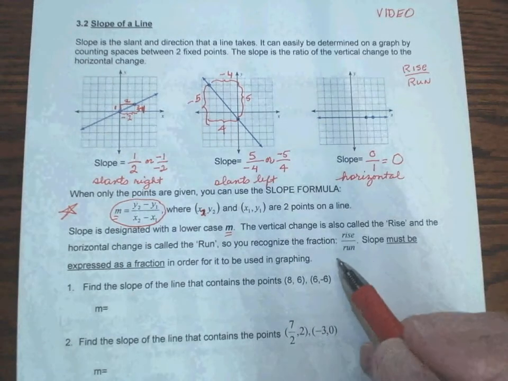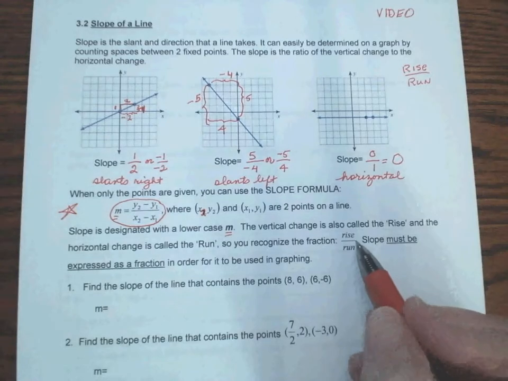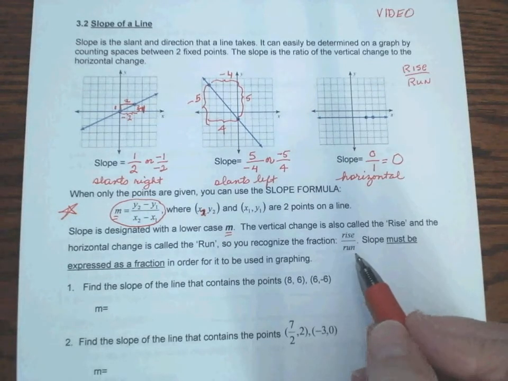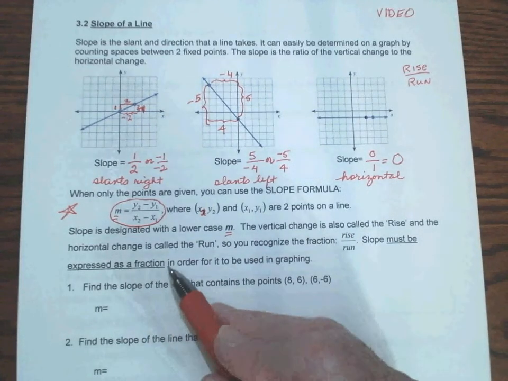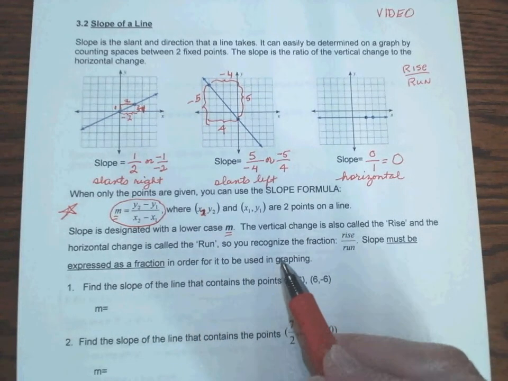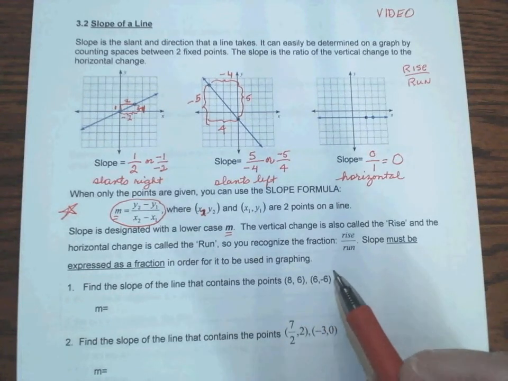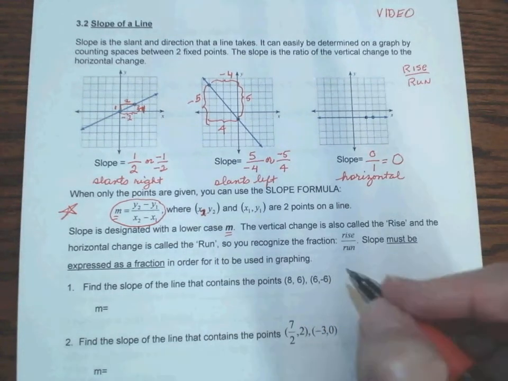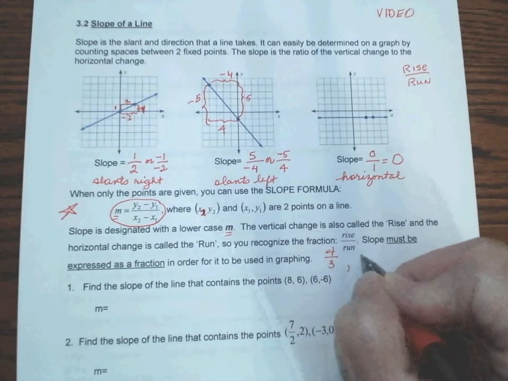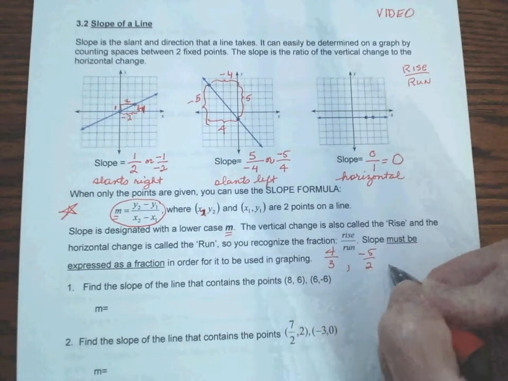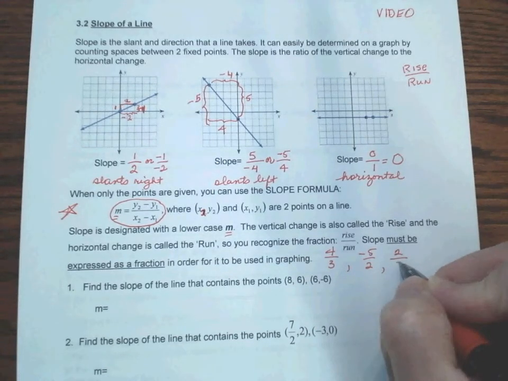Okay, the vertical change, like I said, is the rise, and the horizontal change is the run, so we'll see it written as rise over run. Now, a slope number must be expressed as a fraction in order to be used for graphing, and it has to be a single fraction, so it can't have a whole number with it. So I could have 4 over 3, negative 5 over 2, or 2 over 3.